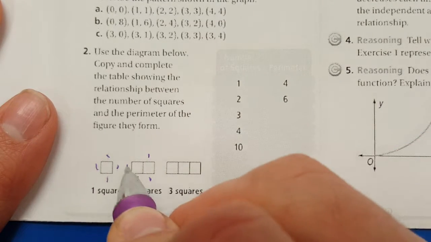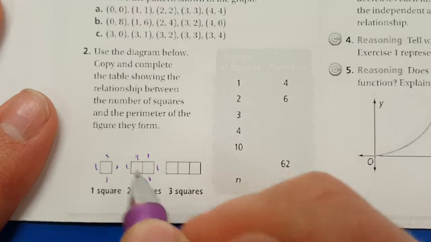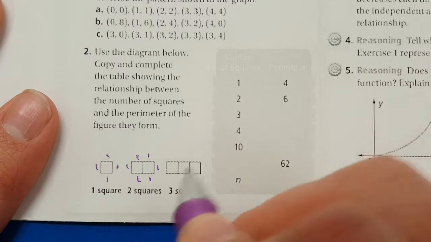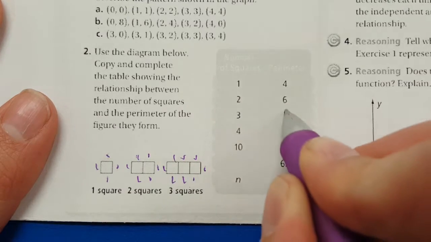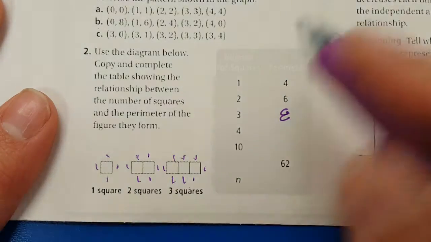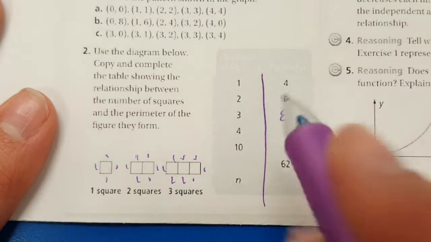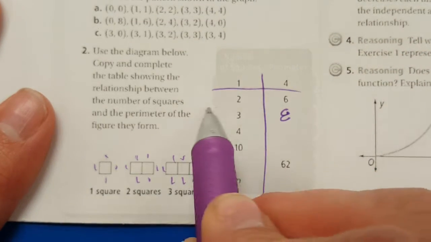1, 2, 3, 4, 5, and 6. I can't believe I skipped that one. There's 6. What about 3? If you don't see the pattern already, let's count it out. 1, 2, 3, 4, 5, 6, 7, and 8. Okay. 3's got 8. I'm sorry this didn't really copy very well. I apologize for that. Let me try to split it up a little bit better.